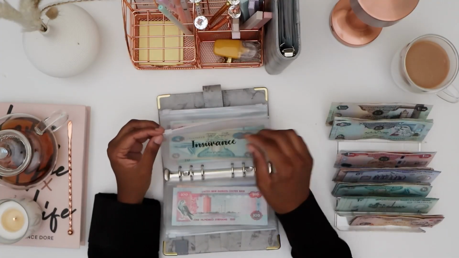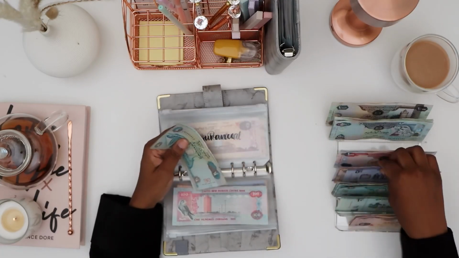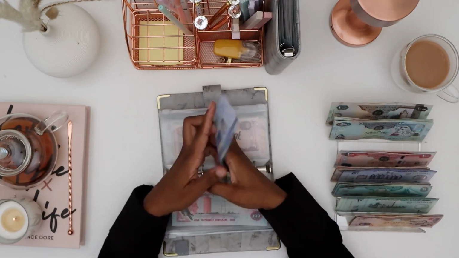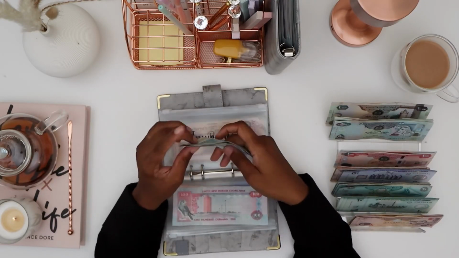Car insurance. Last month I added 50, and this month I'll be adding another 50. So let's just take a 50 here. And so we should have 50, 60, 70, 80, 100.